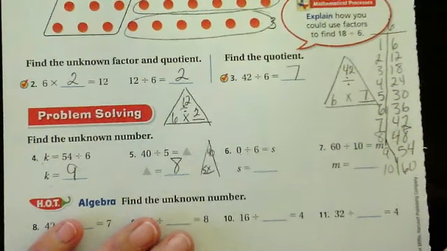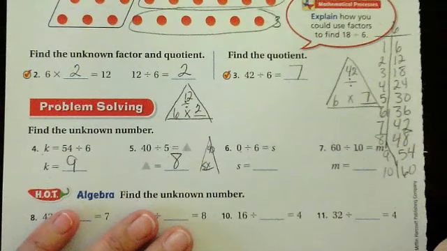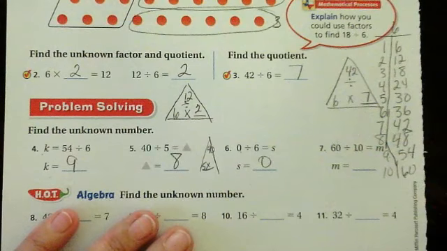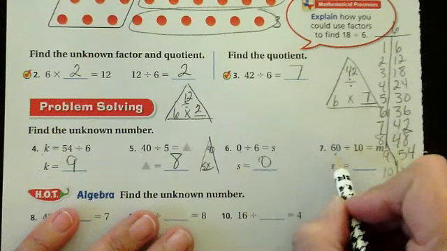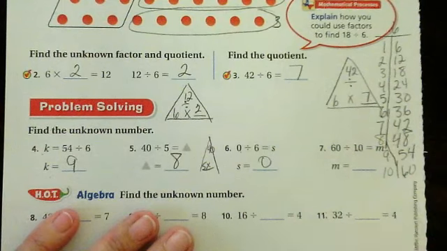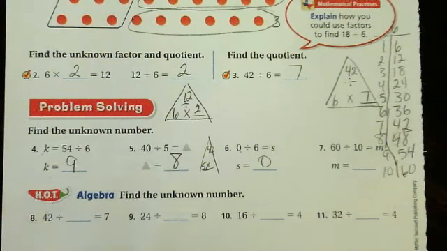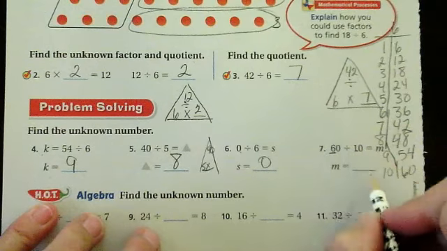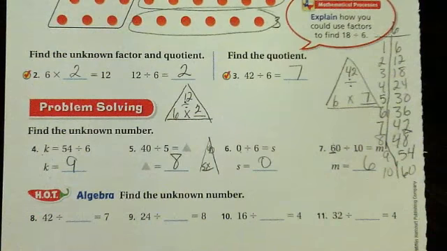0 divided by 6. Can I do that? It equals 0. Anything divided by 0. All right, 60 divided by 10. If I use my knowledge of my tens, I know that all I have to do is look at the tens place to get my number, my quotient.